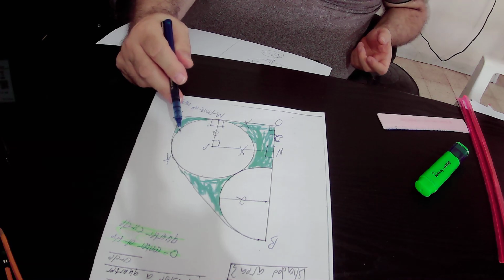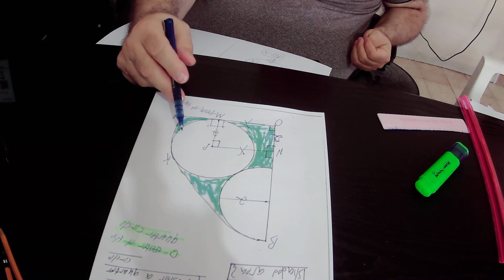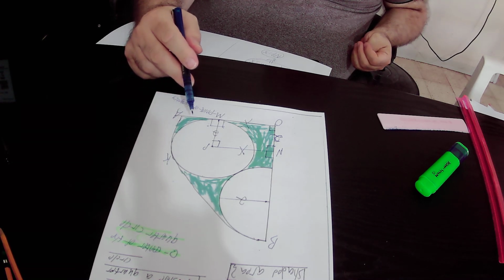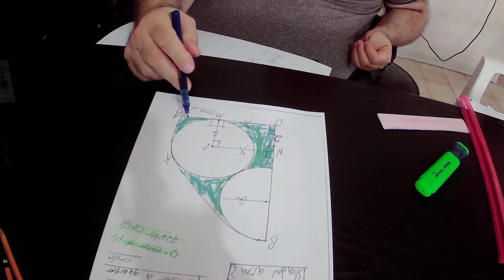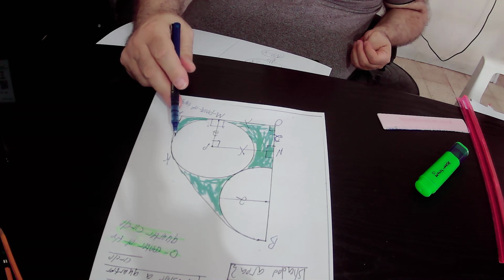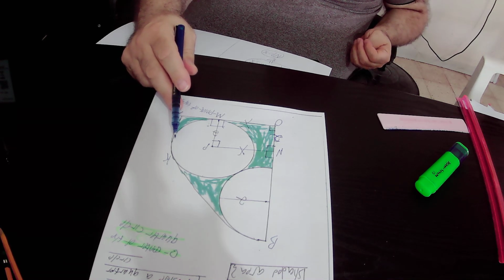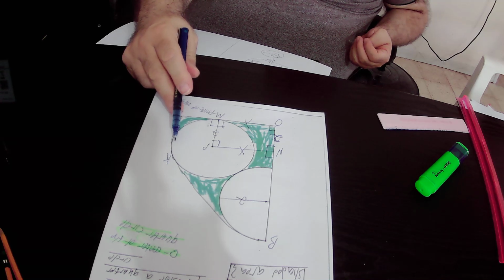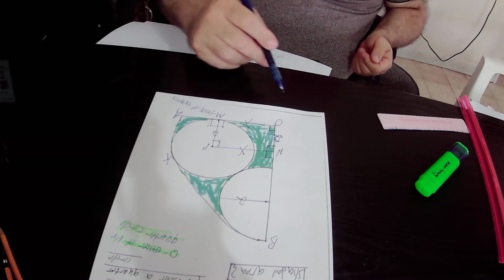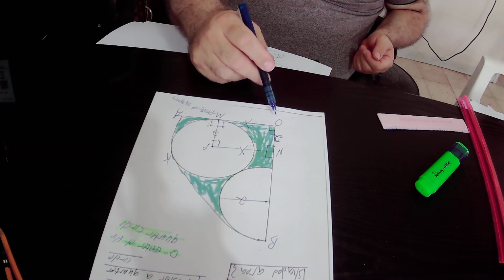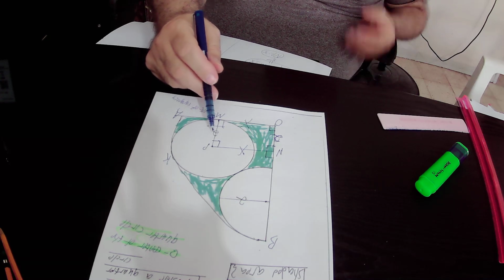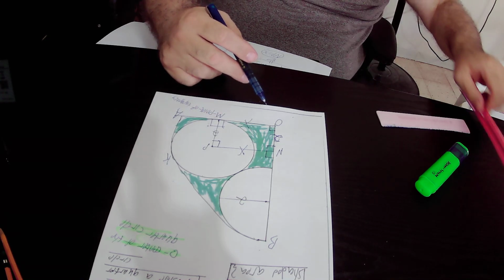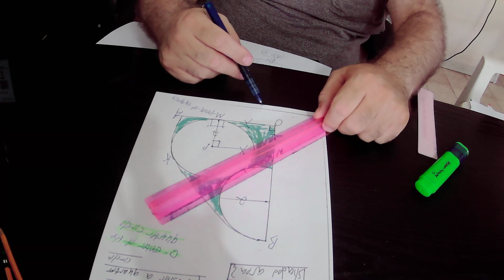And whenever you have an internal tangency between two circular shapes, then the straight line that connects their centers together must pass through point K. That is the point of tangency or the touching point between the two circular shapes. Point O is the center of the quarter circle. Point P is the center of the circle. And the straight line that connects the two centers together is OP.